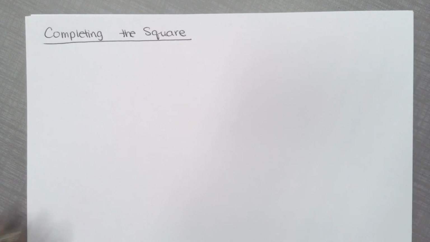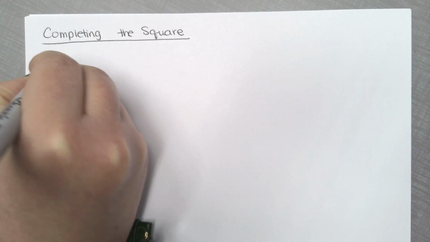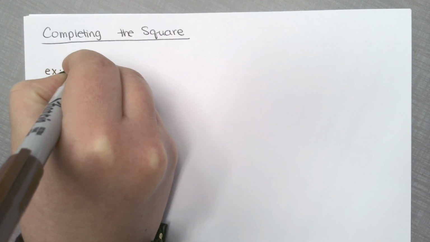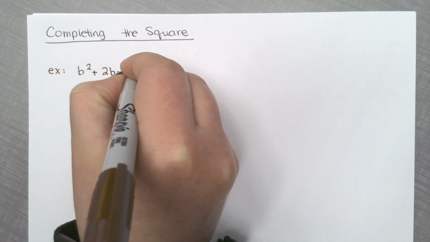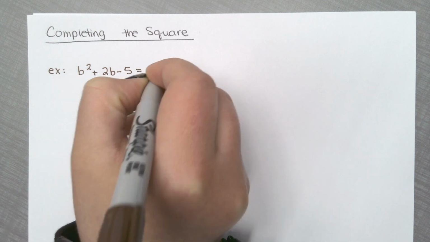Just like before, I'm going to go through the completing the square with an example, and then I'm going to write out some steps. And then for the other examples that we'll do, we will not be writing out the steps. We'll just go through the example. Get some colors out here. Let's start off with the first one. Example: b squared plus 2b minus 5 is equal to negative 2.